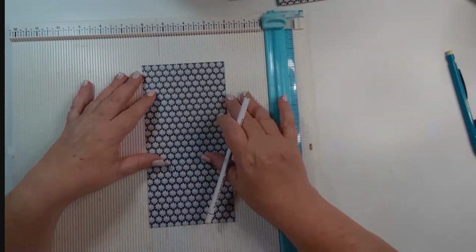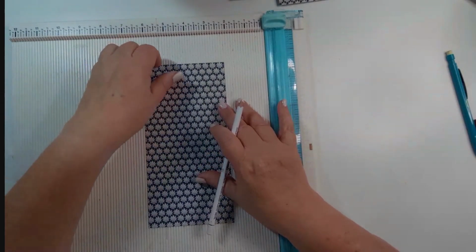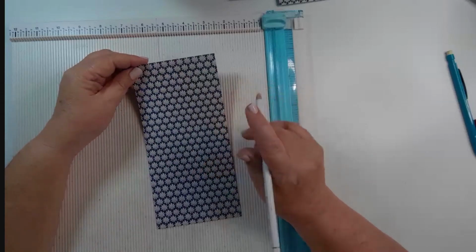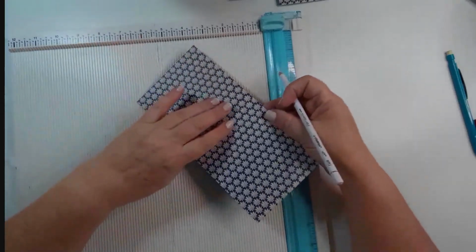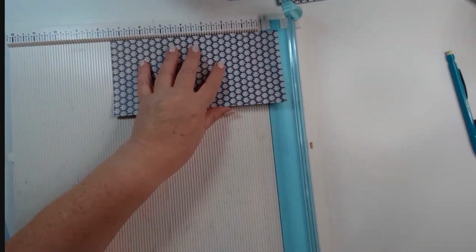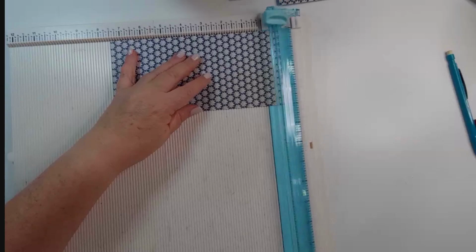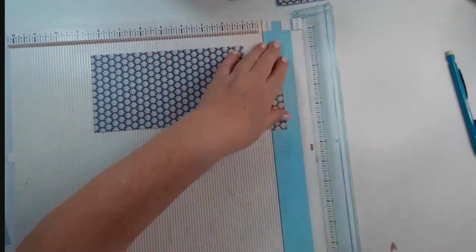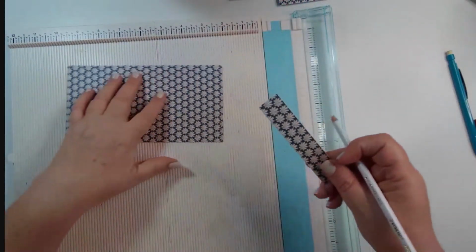And these are D11-1s that are 7.5 by 1. So I'm going to cut it here to 7.5. Put this aside.